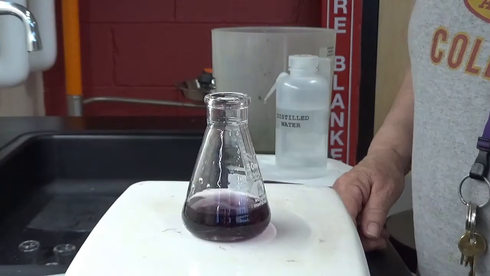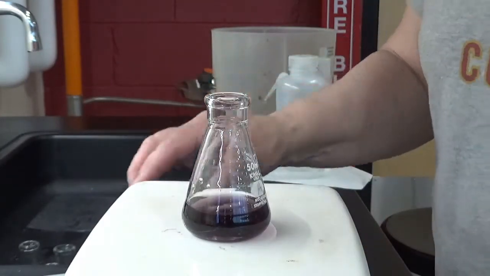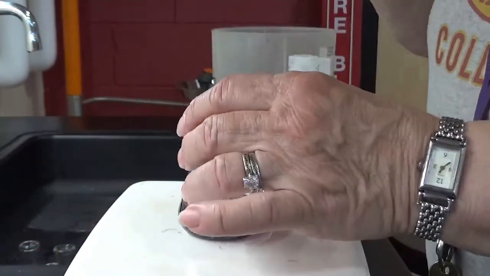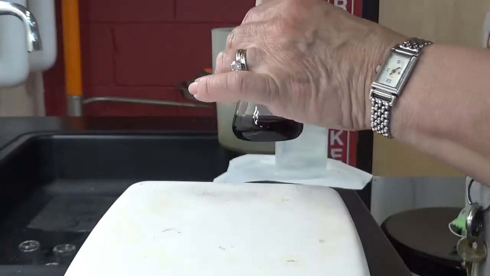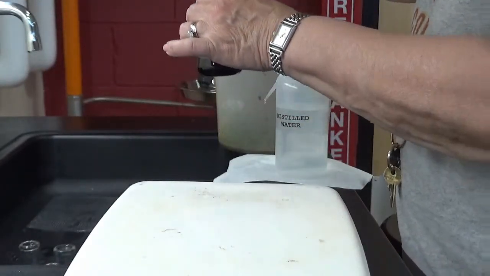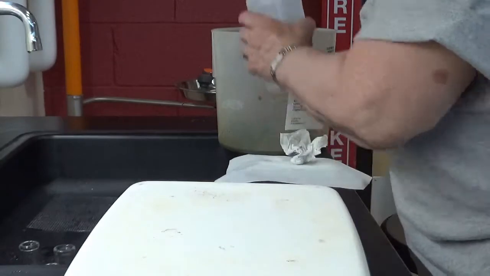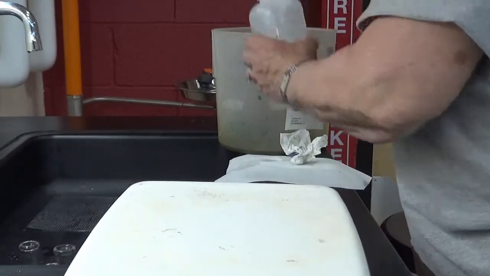Okay, so you need to write down your seconds or convert it to seconds if it's not in seconds already, and I'll clean this up. And we'll do trial number 2.